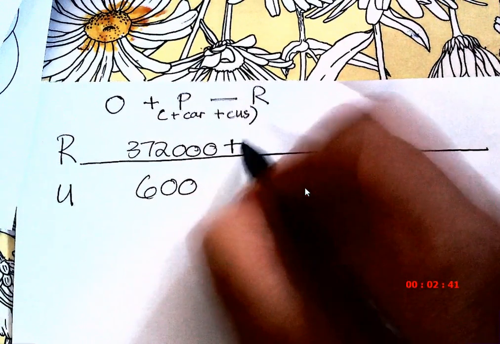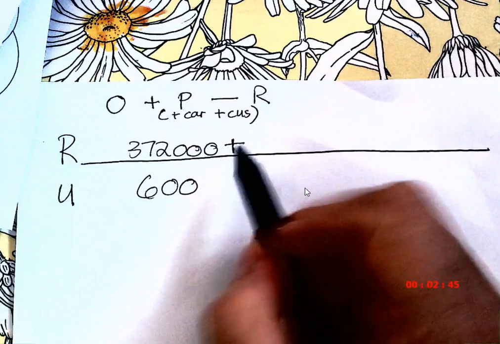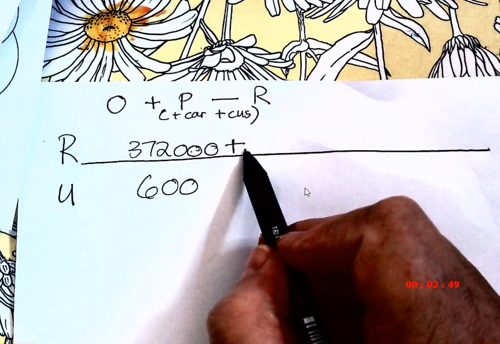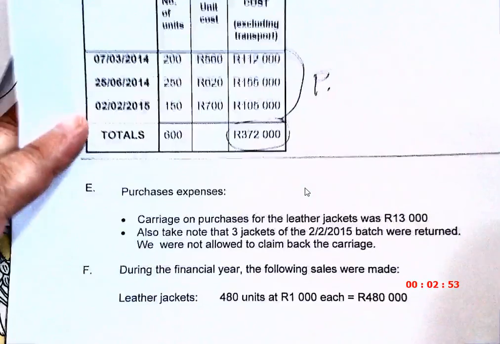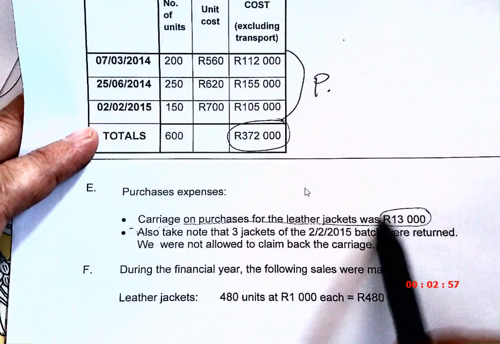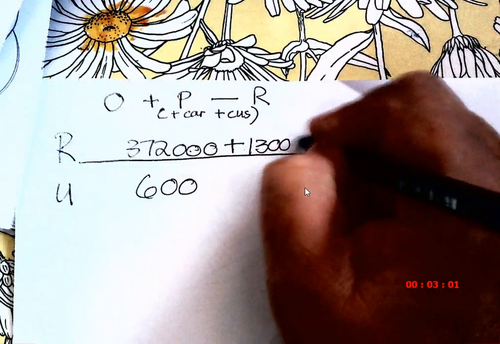You see, I'm not going to add 600 again, because it's only that 600 units has got an original price, but it's got an additional cost called carriage. So what is the carriage? They say it was 13,000 in total. So I need to add that. Okay.